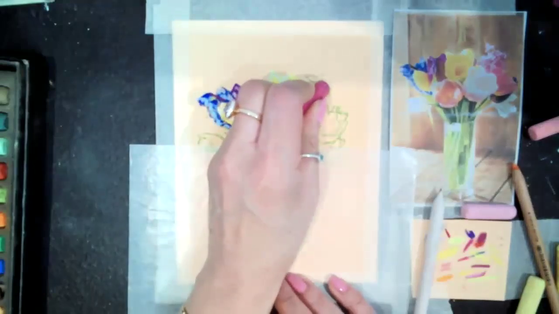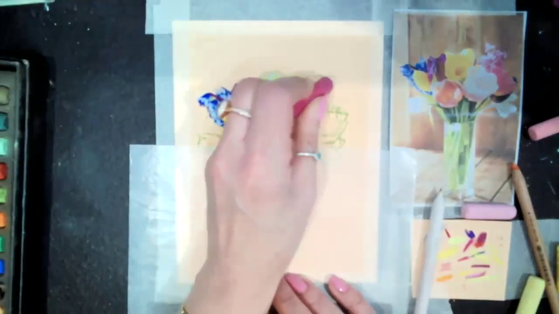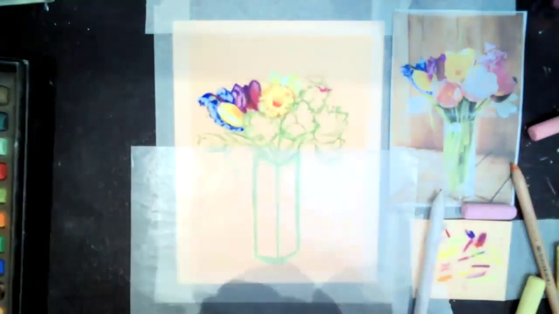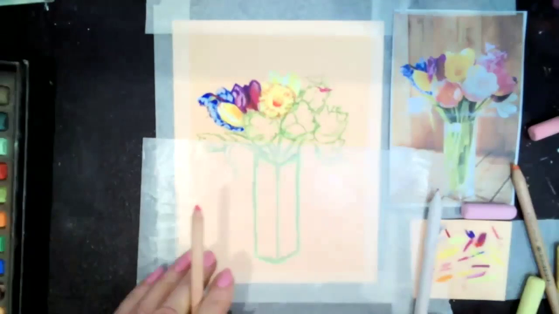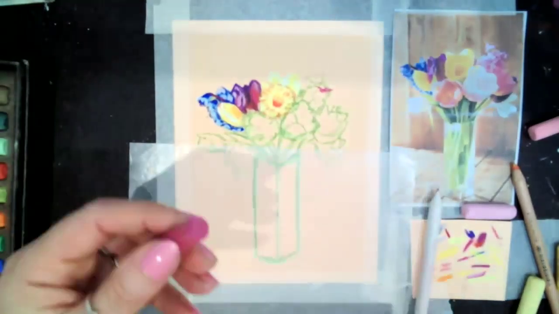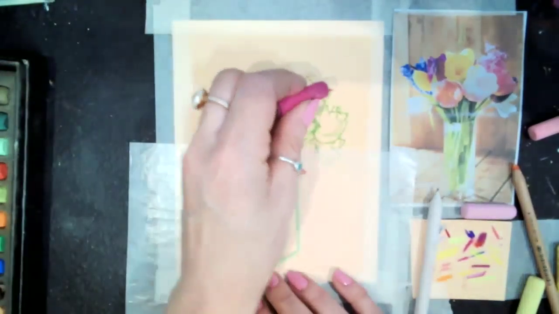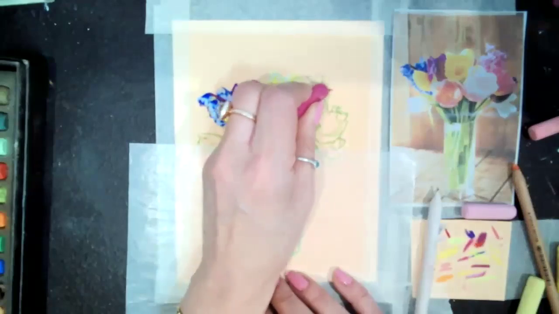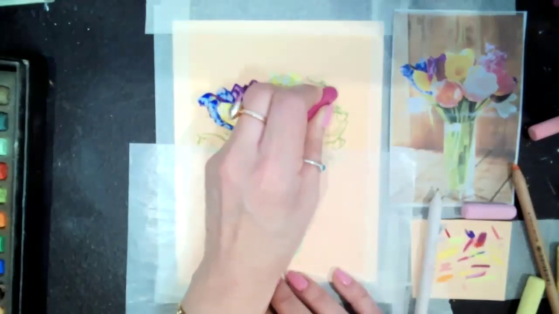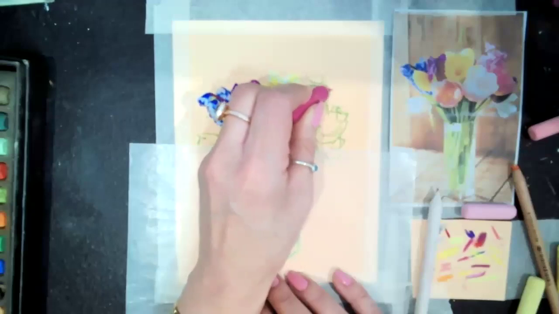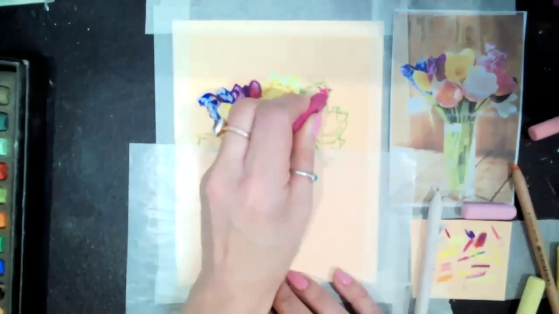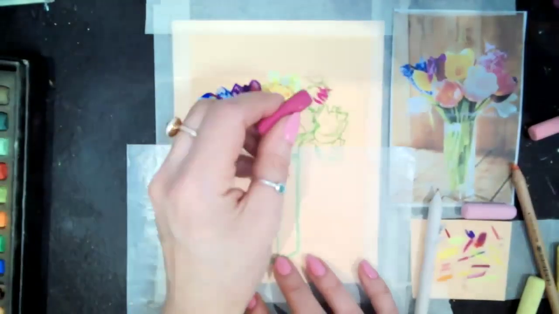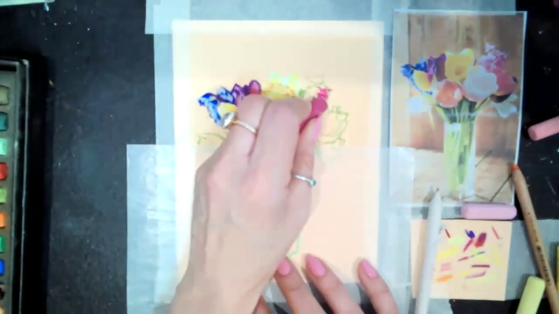So again, just start working in some colours. I might have to actually work, let's do something like that. Just do my best with the size of paper I've got here. And again, I'm just laying down some marks between, trying to get that frilly feel. So again, a lot of it's about the feel that we're trying to get, isn't it? Really.